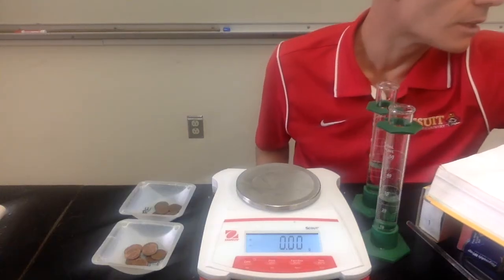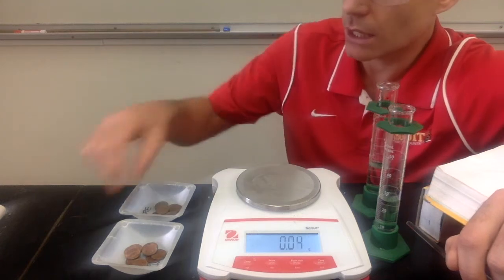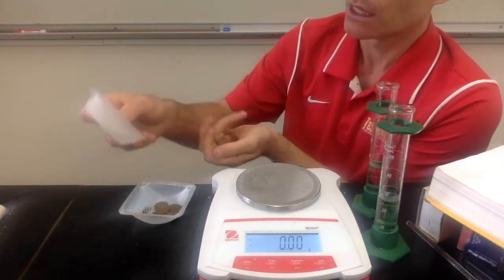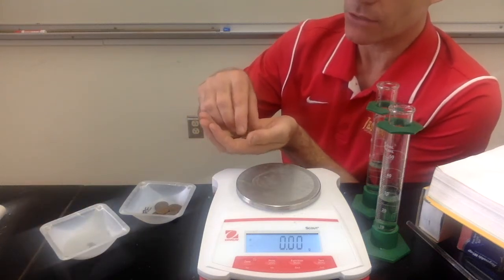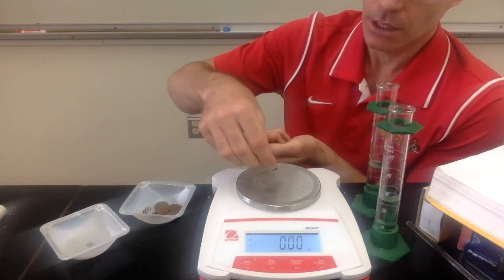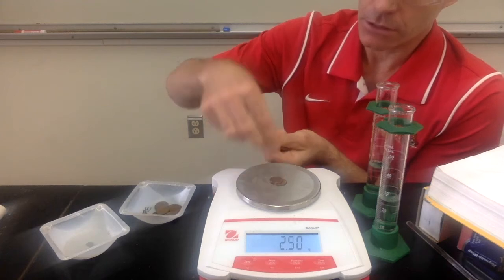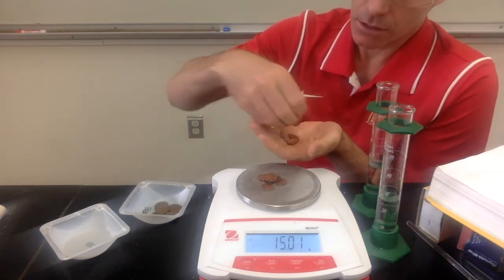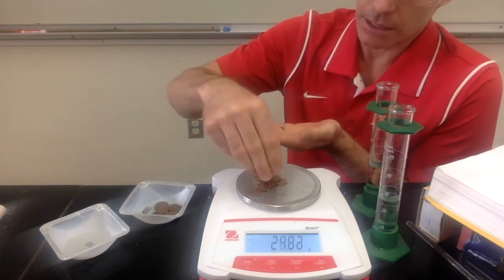All right, this is investigation number 12. Investigation number 12, we're going to be taking 10 pennies. So these are 10 pennies, all newer pennies from after 1982. We're going to count out 10 of these. 1, 2, 3, 4, 5, 6, 7, 8, 9, 10.